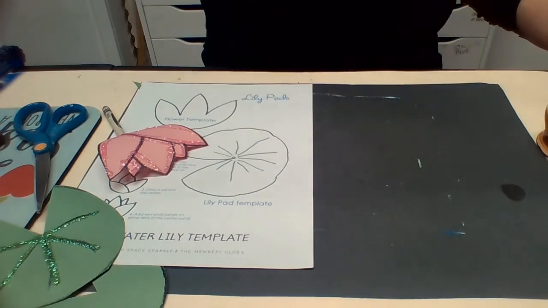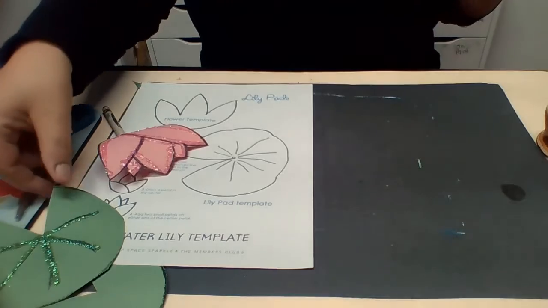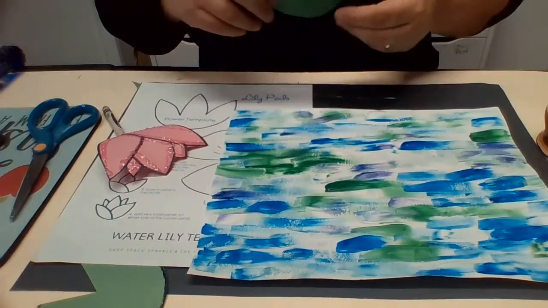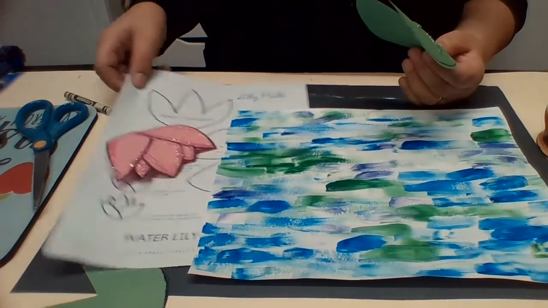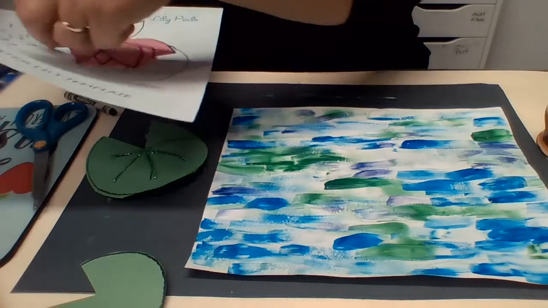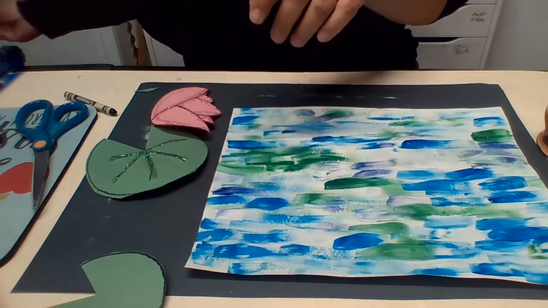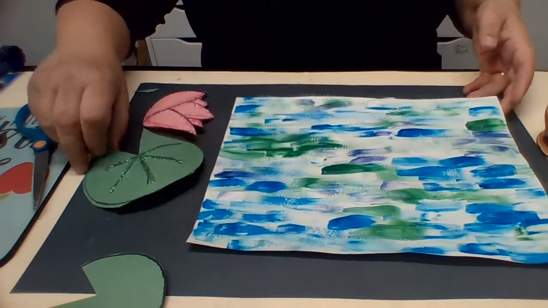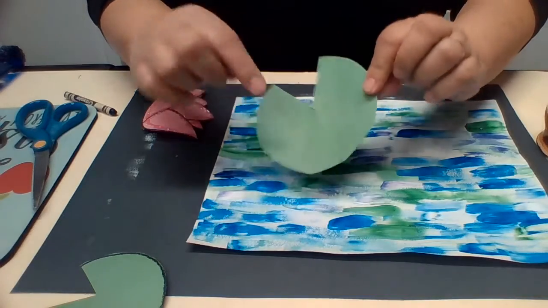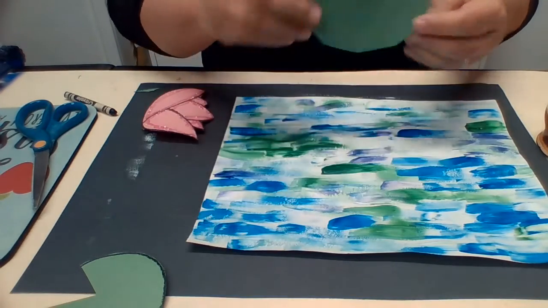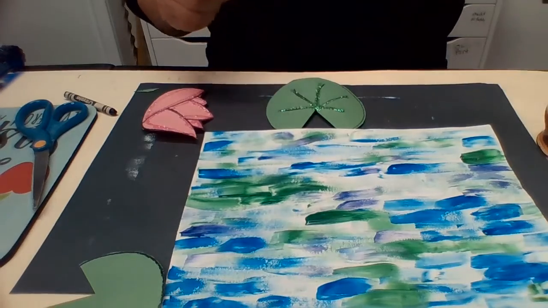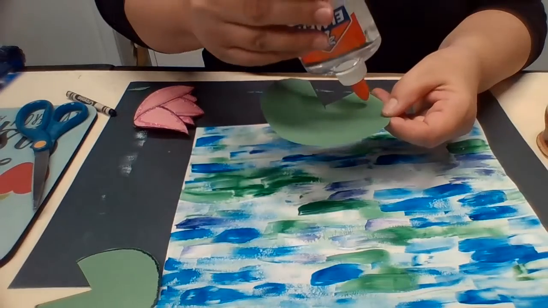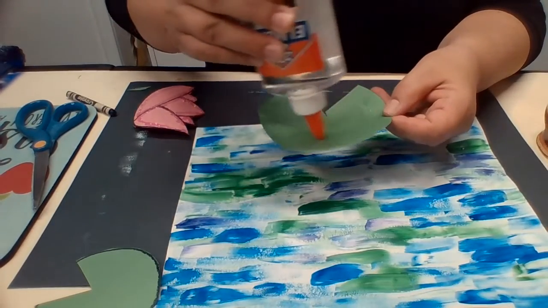Okay, so now what we need to do, we need to glue our lily pad onto our glimmering water. Now obviously mine's not dry yet. I'm rushing this more than I should. But I want you to see how beautiful it's going to look in the beautiful glimmering water. So we're going to need to put some glue on the back part of our lily. So I'm going to get my glue out and spread the glue onto my lily pad.